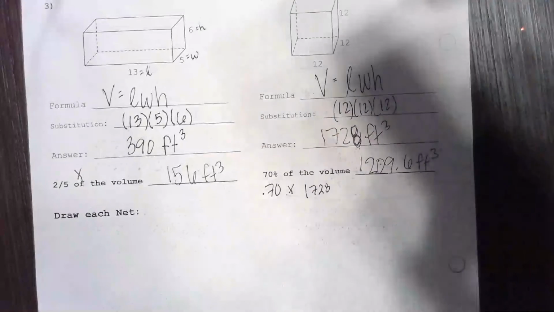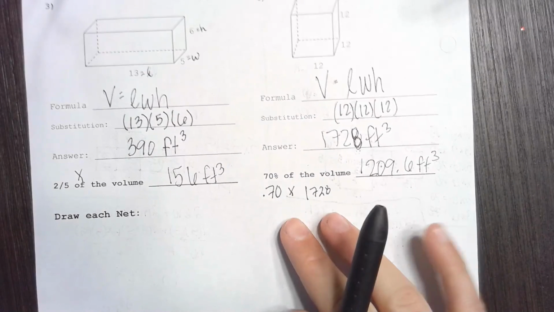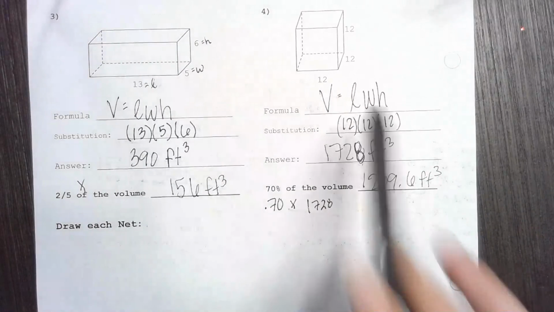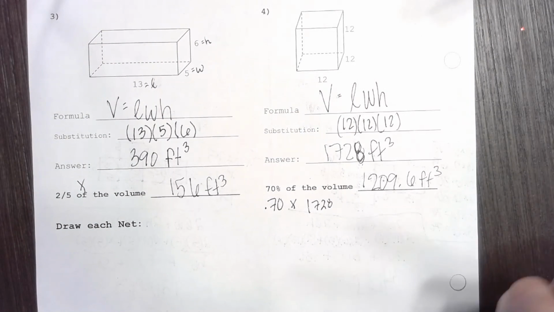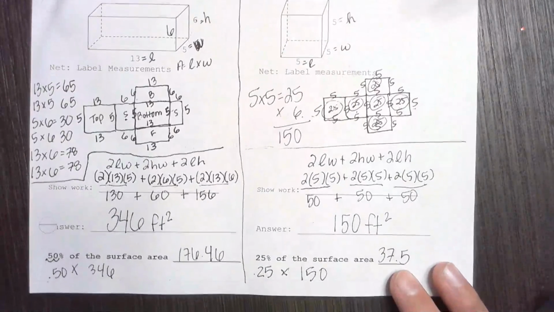All right, so some key things to take away from today's lesson. Again, surface area is talking about the outside of the shape, the amount of space on the outside, so think of wrapping paper. And then volume is the amount of space on the inside. Volume, we give you a formula, and all you have to do is just substitute the numbers in and then multiply them. Surface area, there's 2 different ways to find surface area.